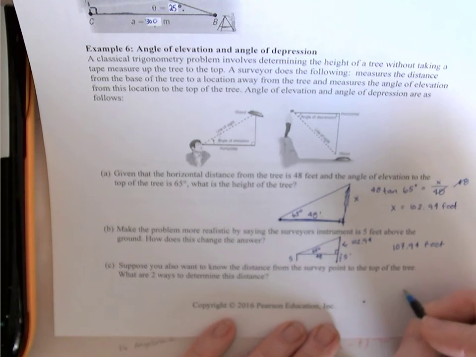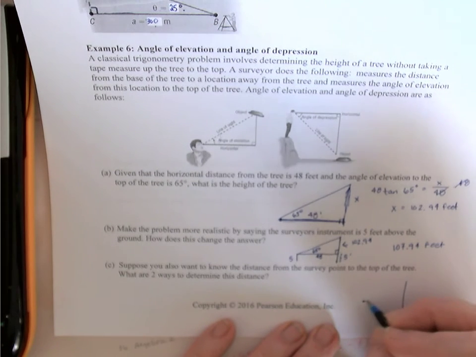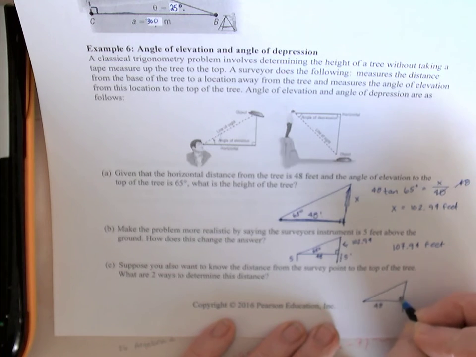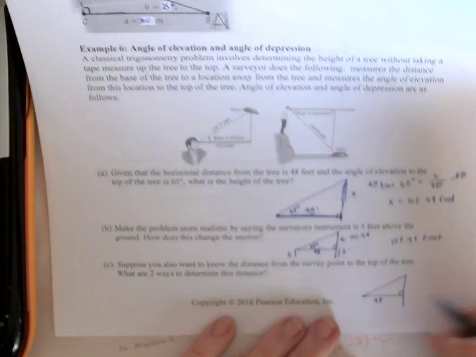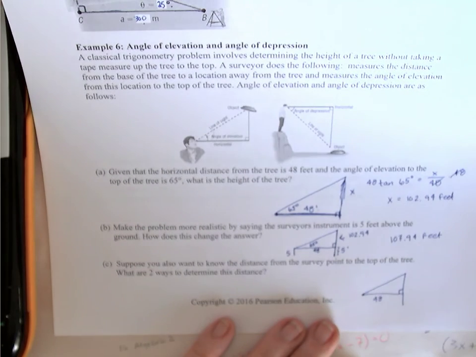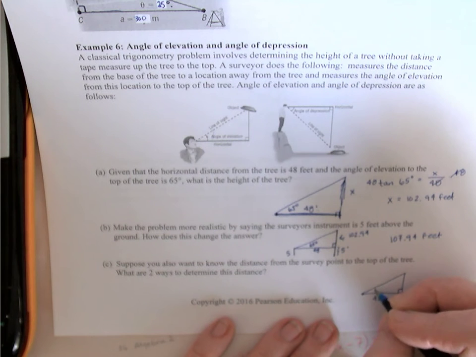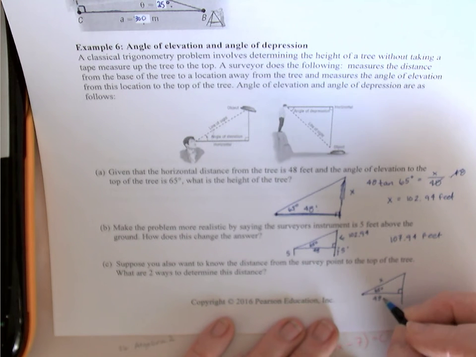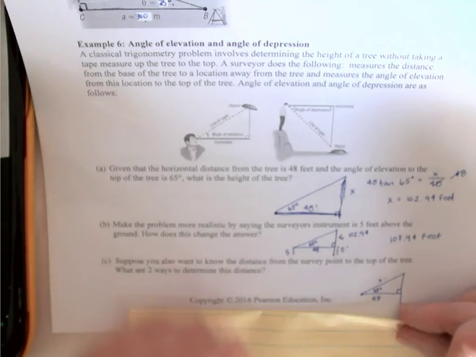And for part C, suppose you also want to know the distance from the survey point to the top of the tree. So we have the tree, we know this is 48, and I'm looking for this. Well, we have a number of ways we could look for this. Really, the best way is to use what you were given. So I have the adjacent leg. I'm looking for the hypotenuse. So that's definitely going to be cosine. I'm going to do this on another sheet of paper.